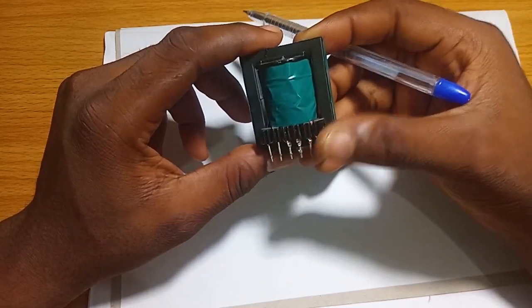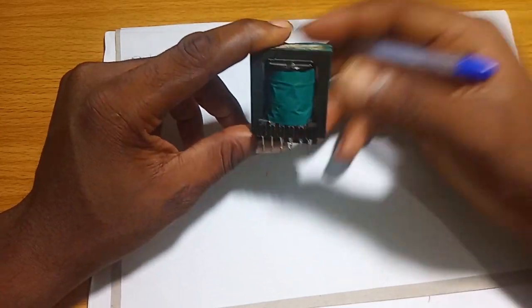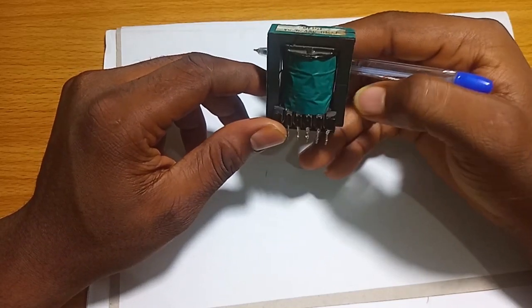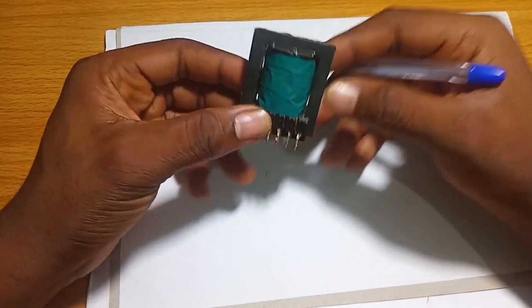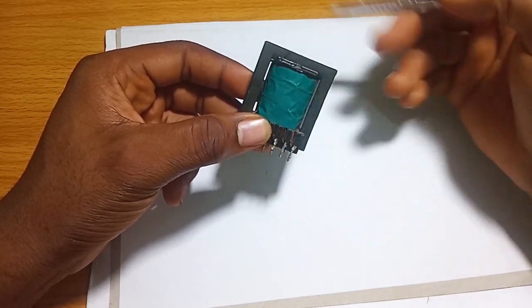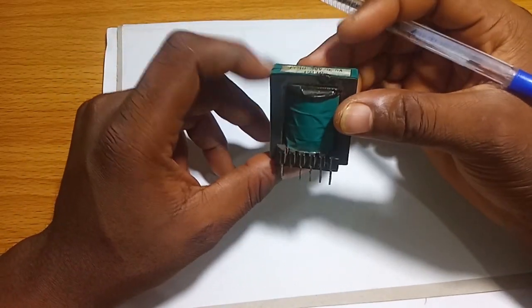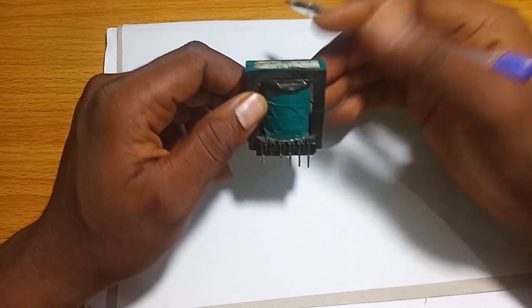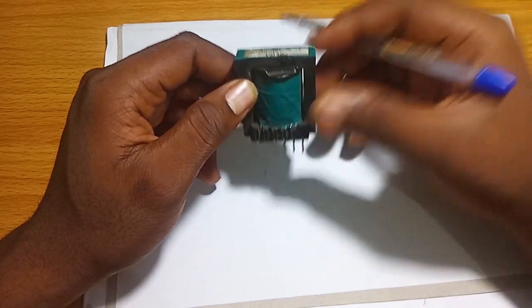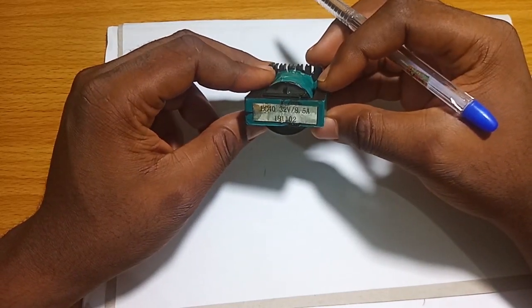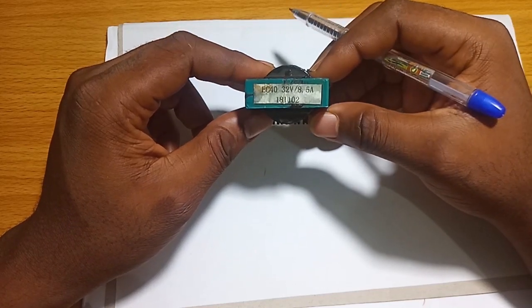That's why it has many turns. But this Ferrite Core transformer works in high frequency, because the higher the frequency, the lower the turns, and it also has the feature of reducing the eddy current and the switching losses. So that is the little I can say about this Ferrite Core transformer.